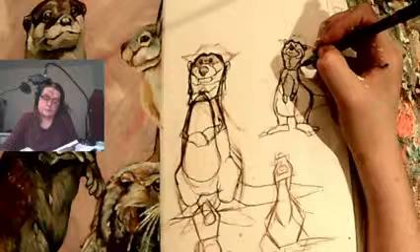Right, okay, I think I'm going to stick to this little character design.